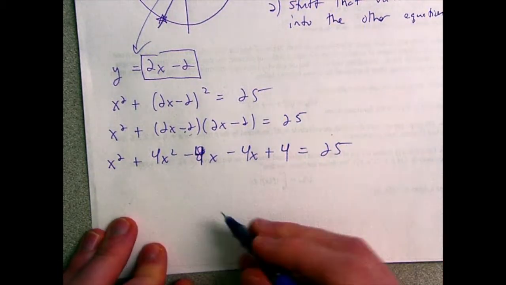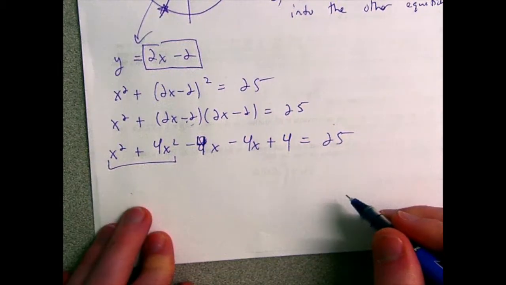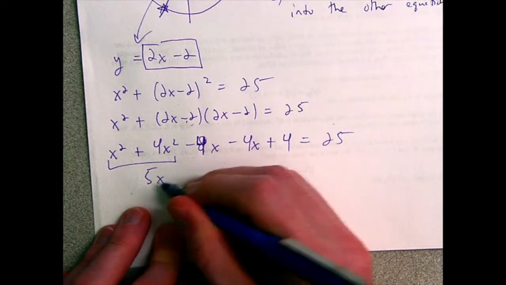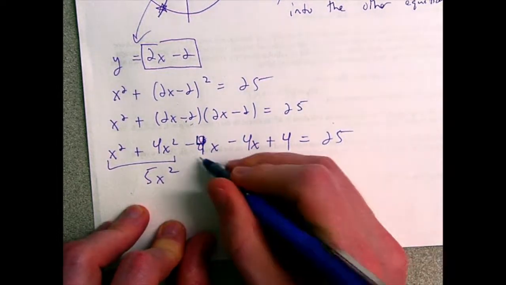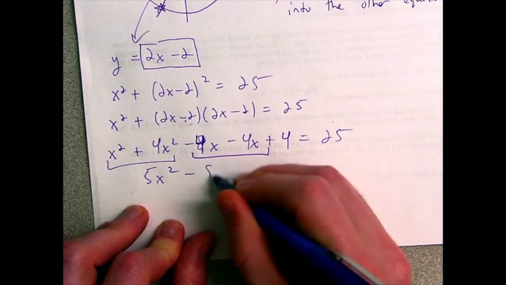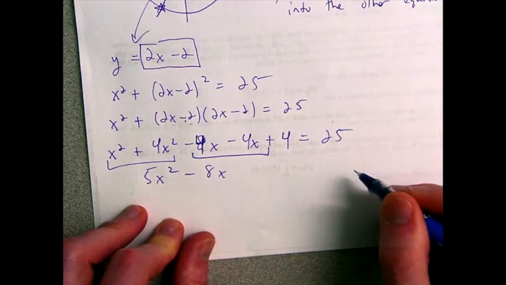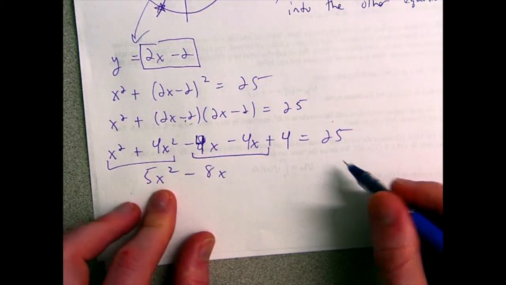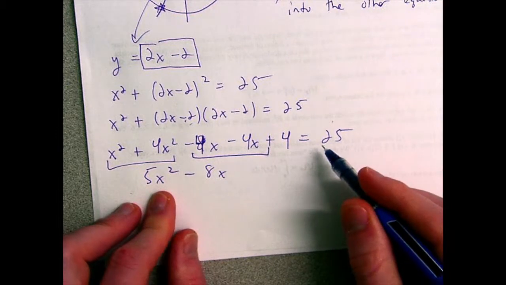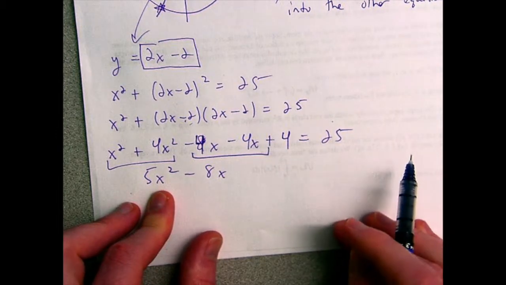We can simplify this, so we can put the two quadratic terms into one term. That gives me 5x squared. The two linear terms will combine into minus 8x. And then because this is a quadratic equation, generally speaking, what you should try to do is put everything on one side and attempt to factor.